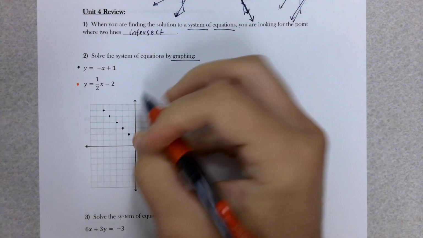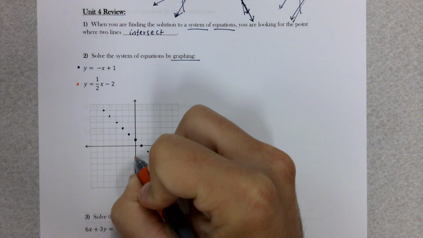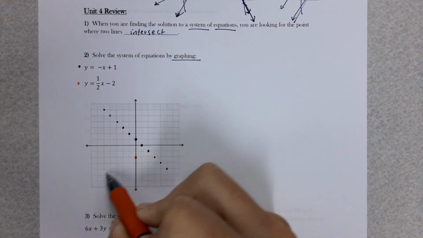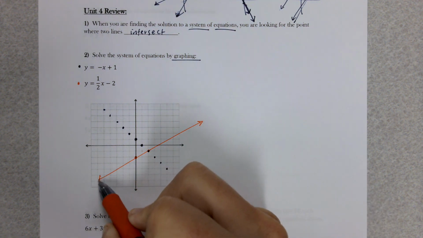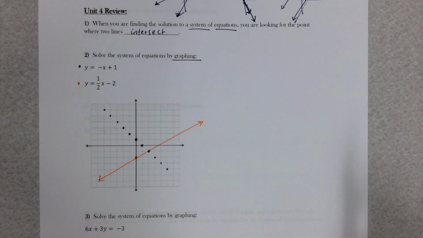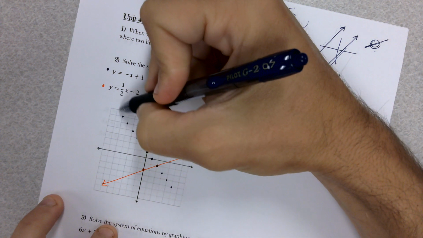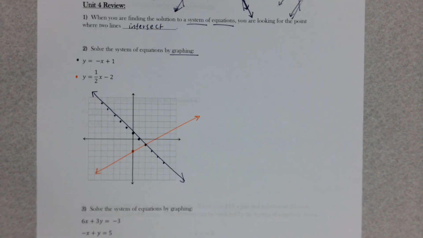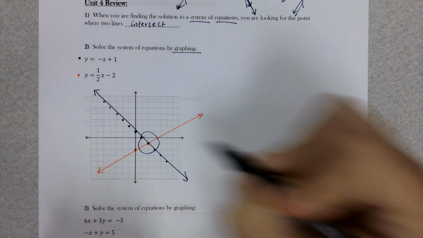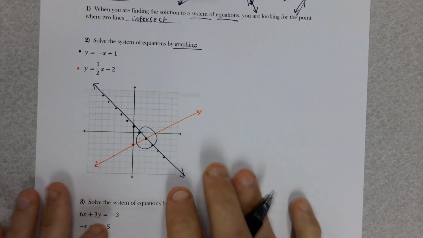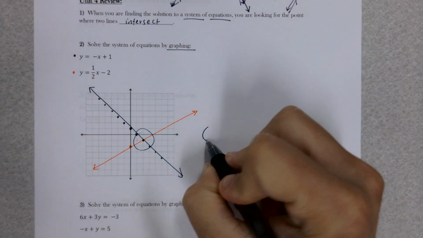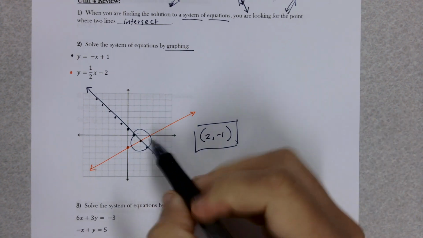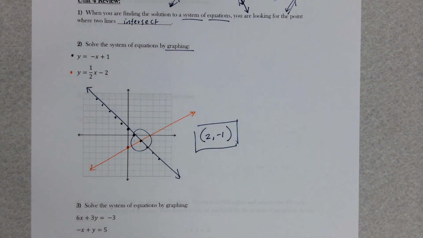So I'm going to use blue for the top one, red for my bottom line, and what you notice is they intersect right here. So now, for the first line, where I drew many points, I needed all those points because I wasn't sure where these 2 lines were going to intersect. I don't need as many points with the red line because I found out where they were intersecting, which is my answer, by the way. Don't just stop here. Please write that answer down, 2, -1. That's the place at which these 2 points cross.